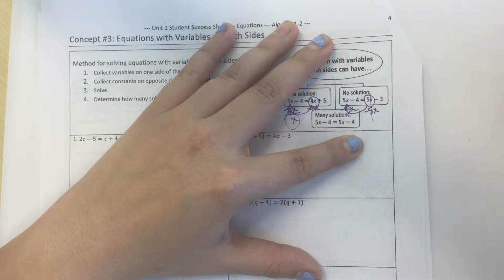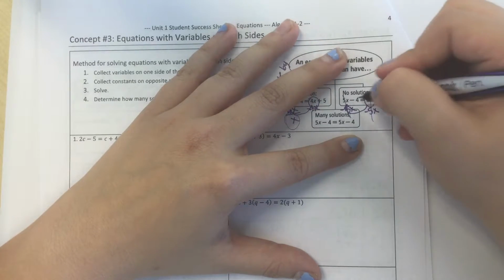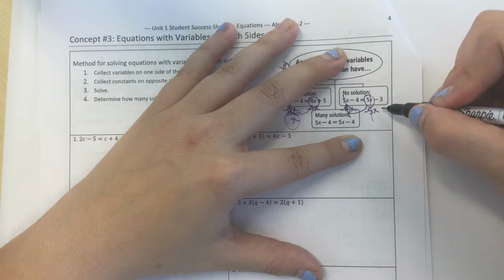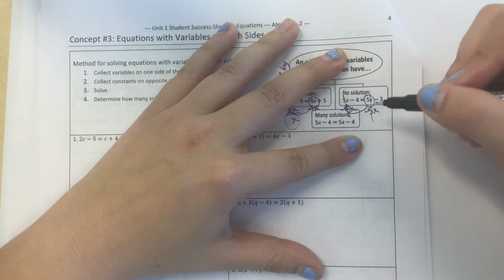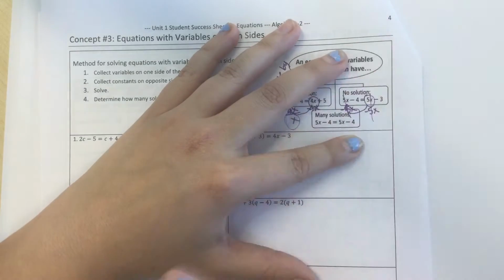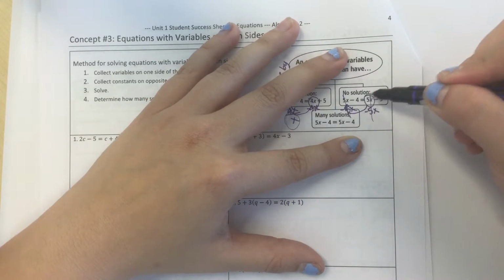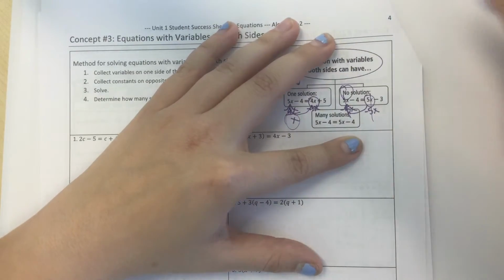So if I look at this and I move 5x over here, if I subtract 5x from both sides, the 5x goes away here and the 5x goes away here because 5 minus 5 is 0, 5 minus 5 is 0. Then I get something that says -4 equals -3. What? In this universe, -4 does not equal -3. In no universe, maybe another parallel universe, but the universe we live in says -4 will never ever be equal to -3. That's how you know there's no solution.